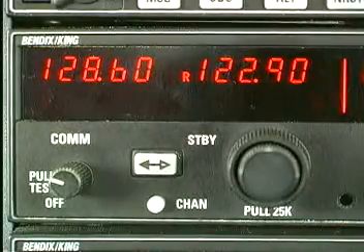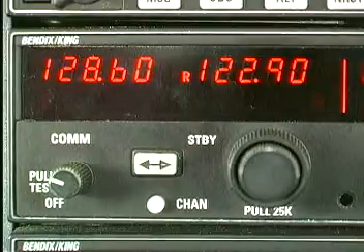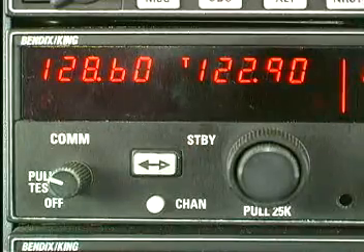Cessna 9er Echo Sierra, maintain 4,000 until Nick. Cleared for the Brawley GPS Alpha approach. Cessna 9er Echo Sierra, maintain 4,000 until Nick. Cleared for the Brawley GPS Alpha approach.